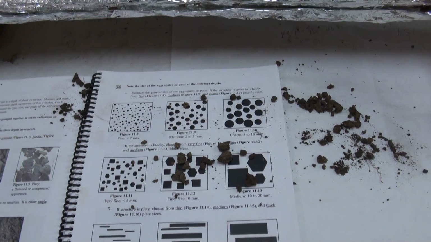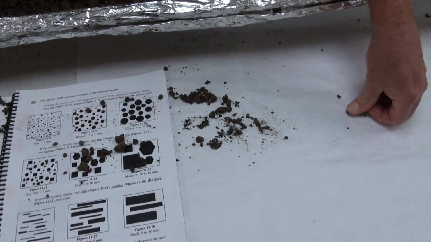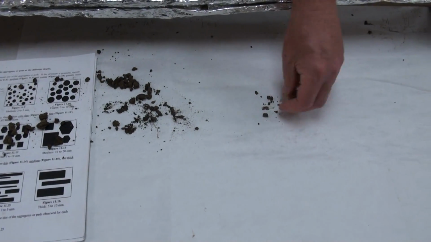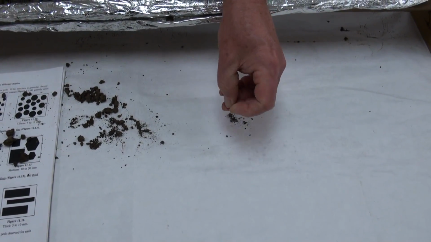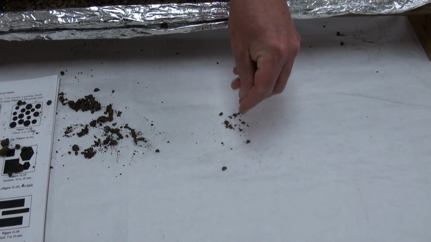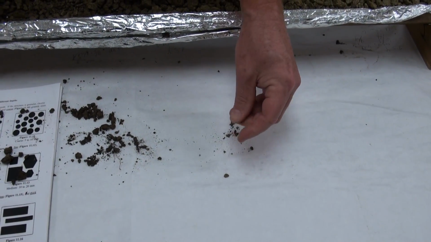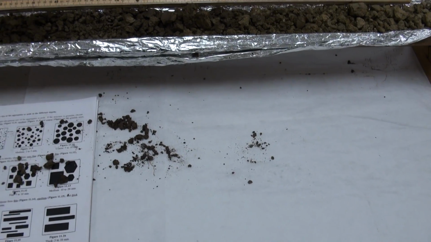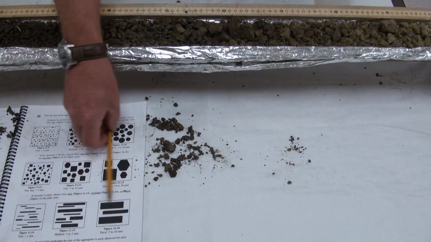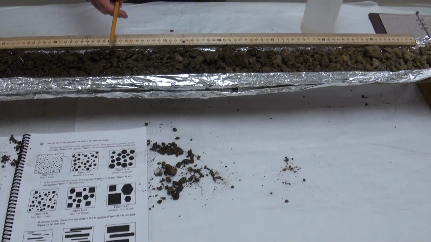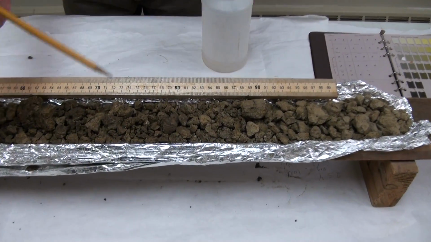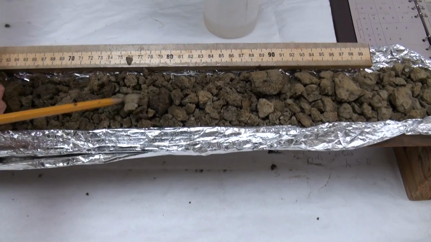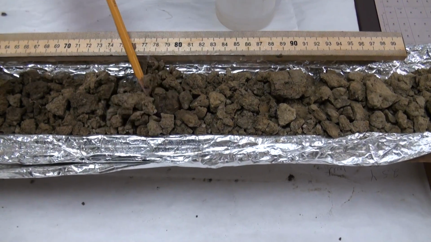And for integrity, the grade, they are pretty hard. I have to press pretty hard to break them. They are fairly dry. So a lot of clay there. Moderate to strong grade is what we'll classify those as. Let's move down quite a bit farther, down to about 75 to 80 centimeters. The aggregates here, I think they're a little bit larger.